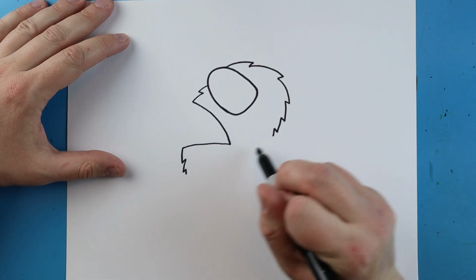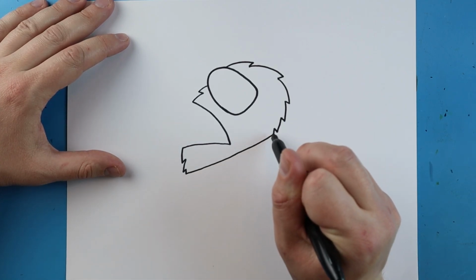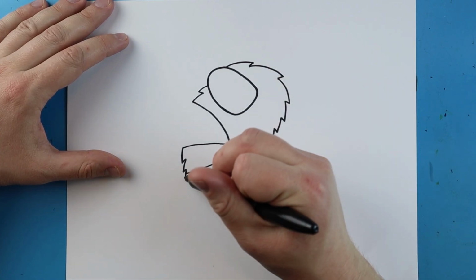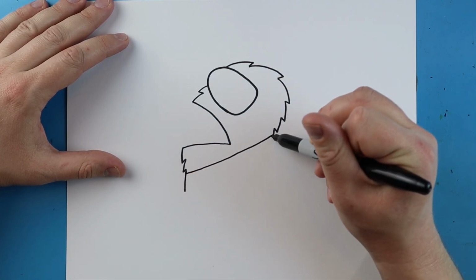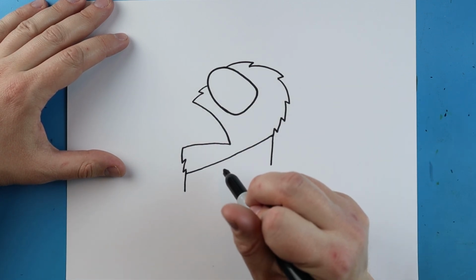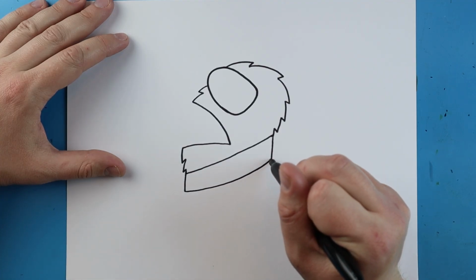Now, starting here, I want to connect these two lines. So I'm going to draw a line that's going to connect at a diagonal. Then I'm going to draw a straight line down and a straight line down. Then I'm going to connect these two.